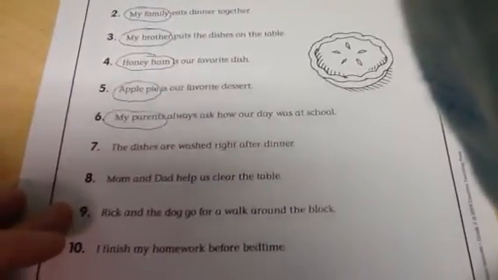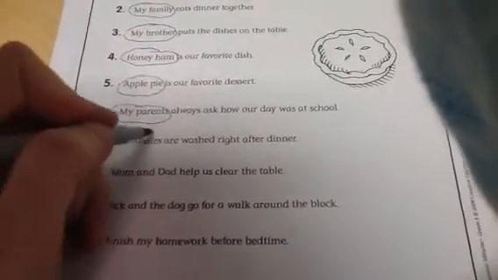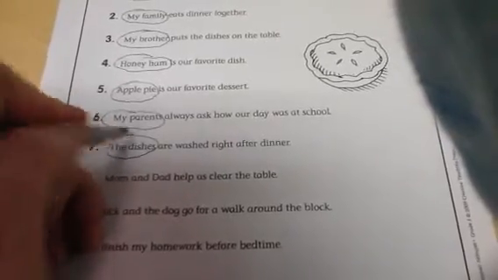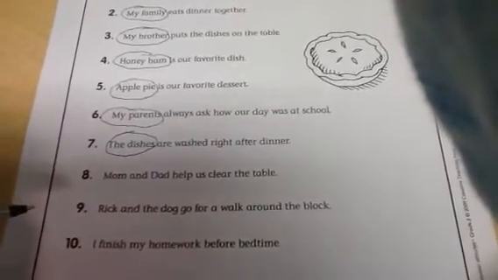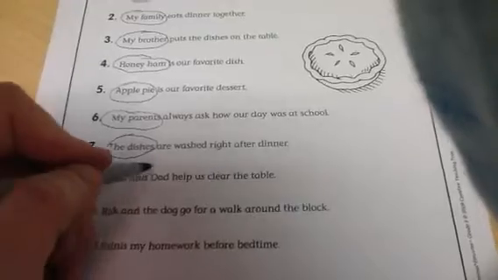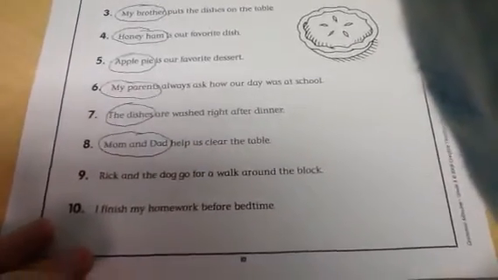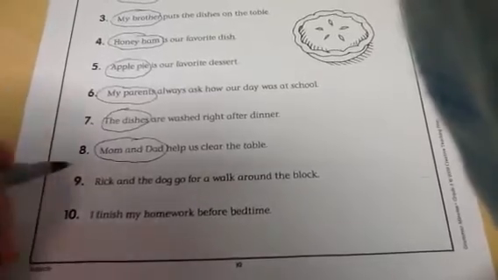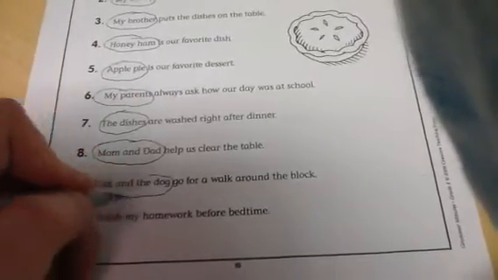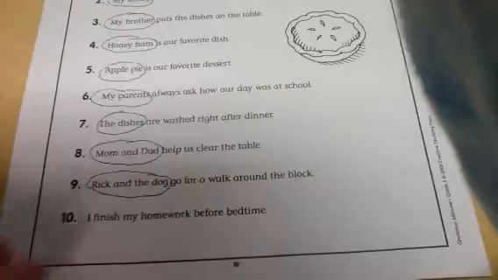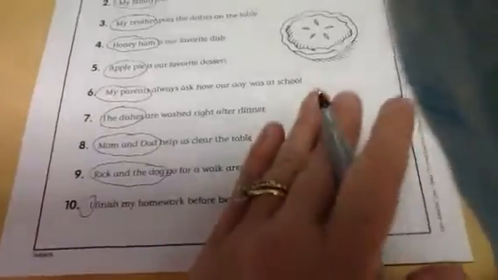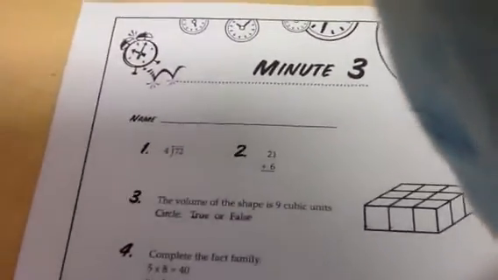The dishes are washed right after dinner. The dishes is the subject, it's the what. Mom and Dad help us clear the table. Mom and Dad is the who we're talking about. Rick and the dog go for a walk around the block. The who is Rick and the dog. I finish my homework before bedtime. I is the who.